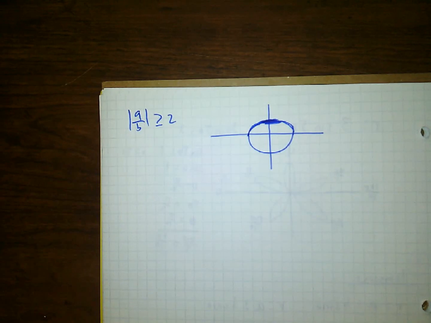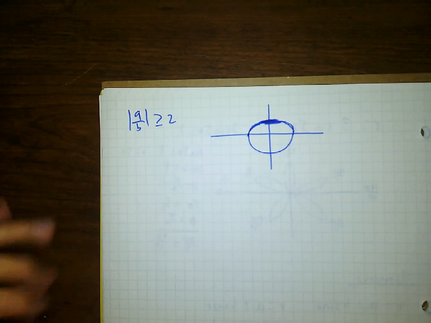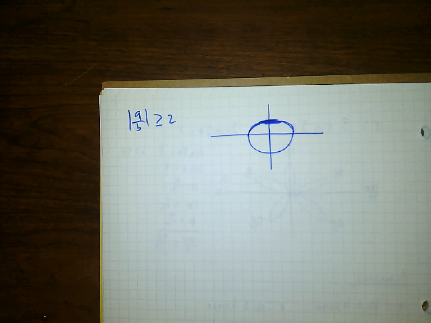Okay? So how are you going to do this? This is actually very simple, and I promise you. First of all, you need to identify what type of limaçon you have, and then we're going to plug in 0, pi over 2, pi, 3 pi over 2 to make a decision.